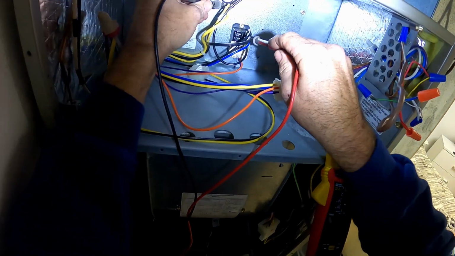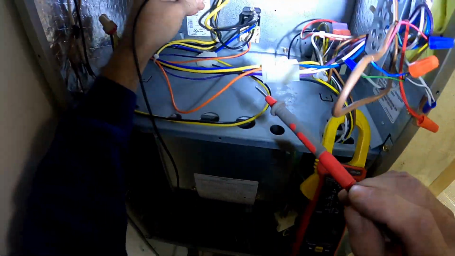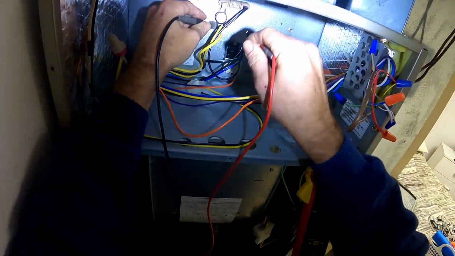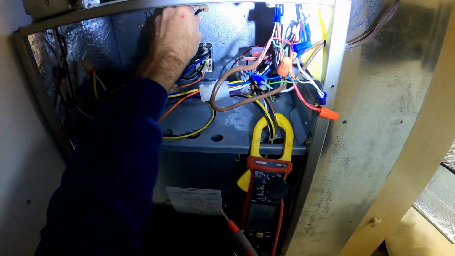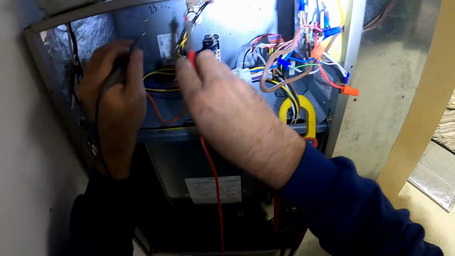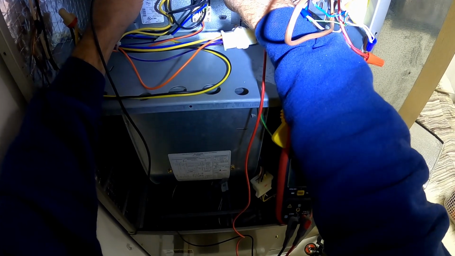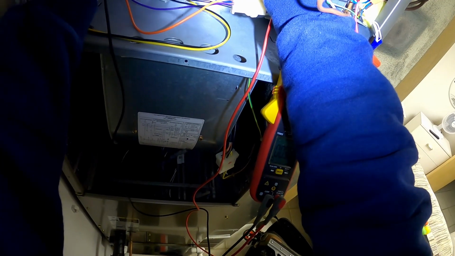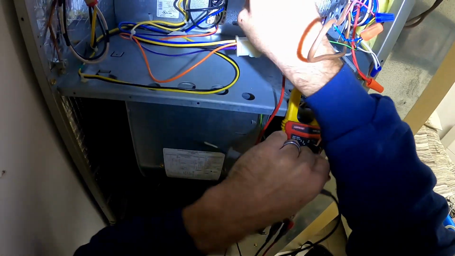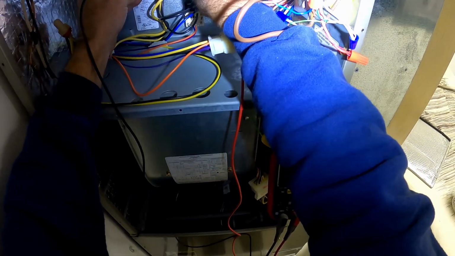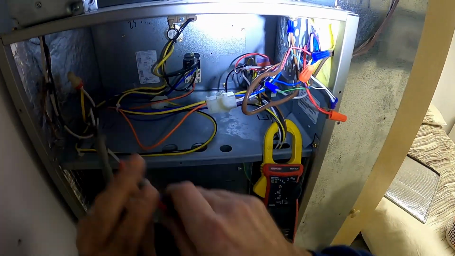Black. Blue. I think the fan failed. I think the fan failed and took out the coil. I got power there, but no amps.